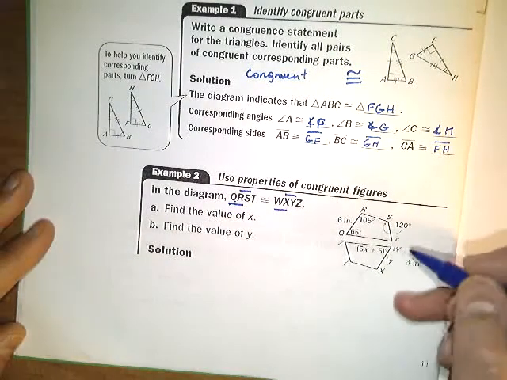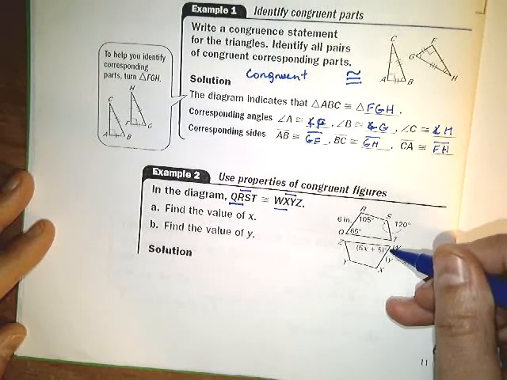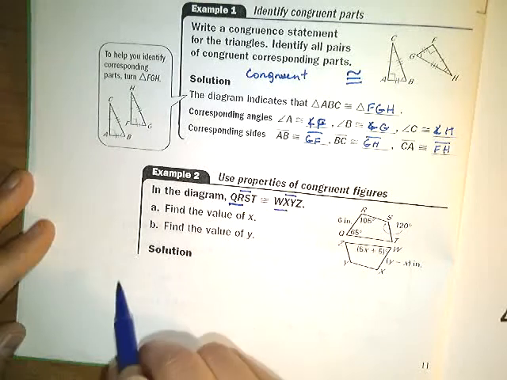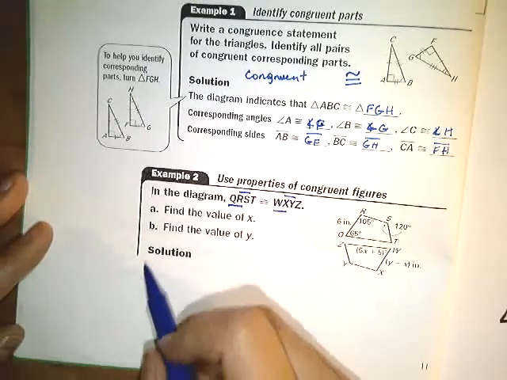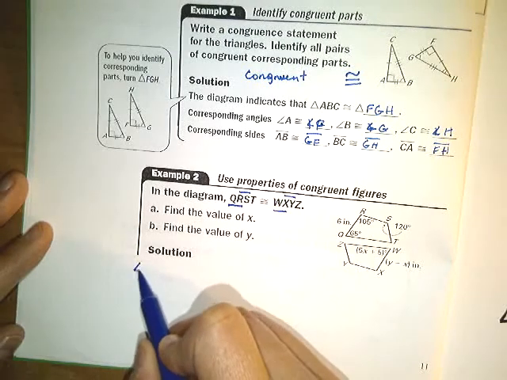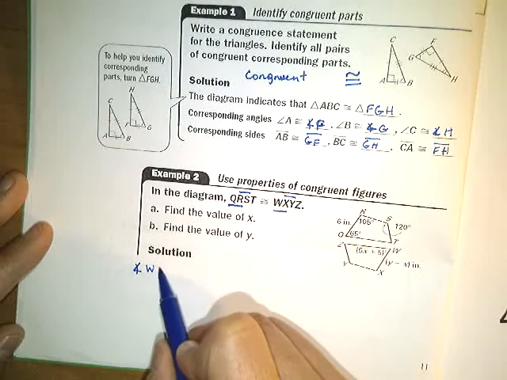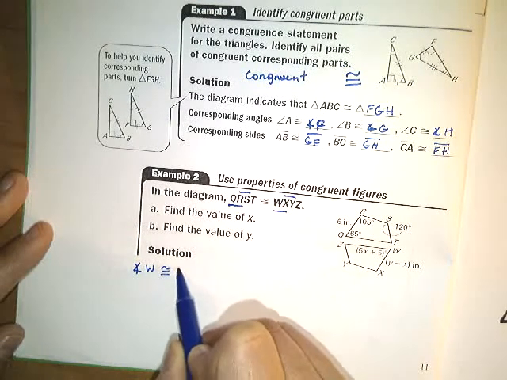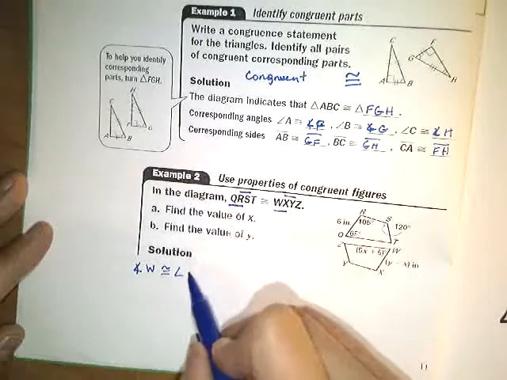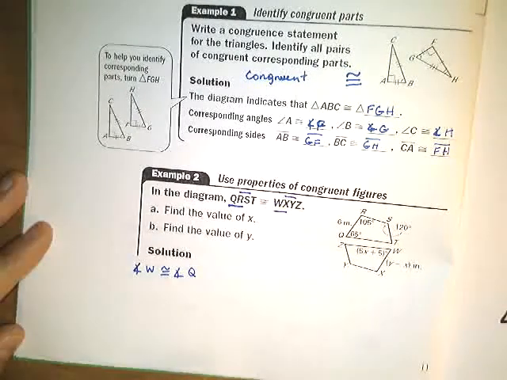Okay, now we want to find the value of x. And I see that right here in corner W we have 5x plus 5. So I see that angle W corresponds with, or is congruent to, angle Q. You can see they're the first two letters in the statement of congruence.